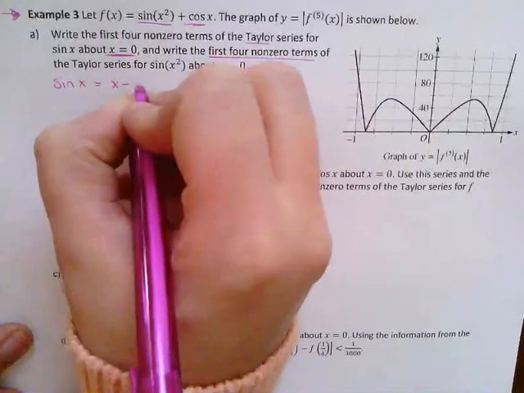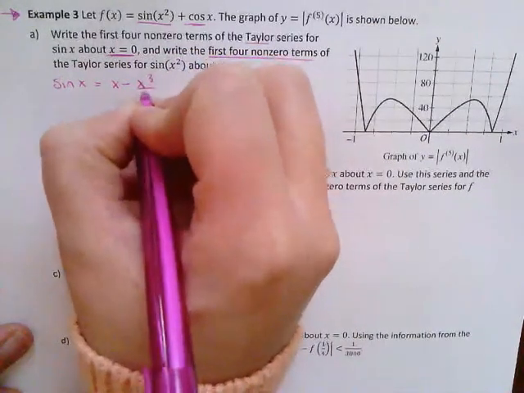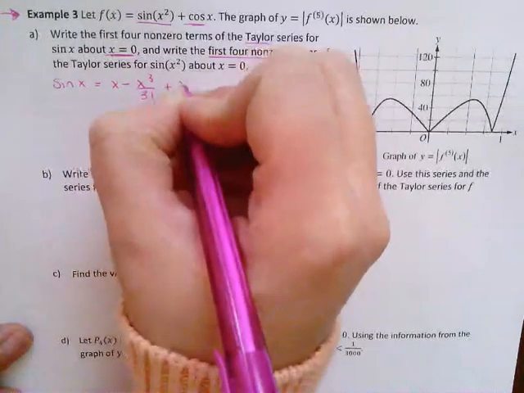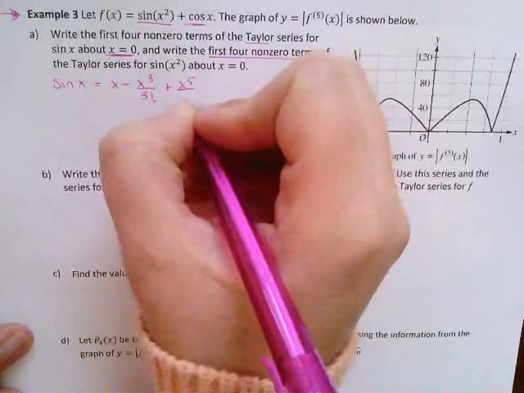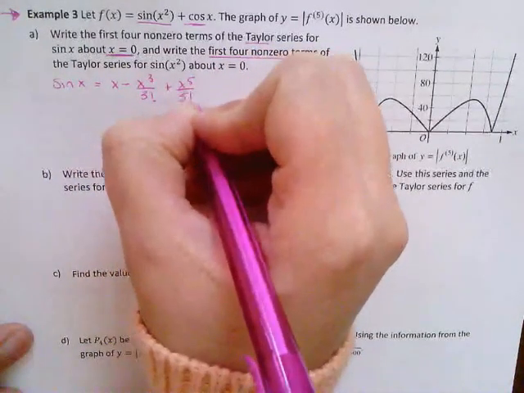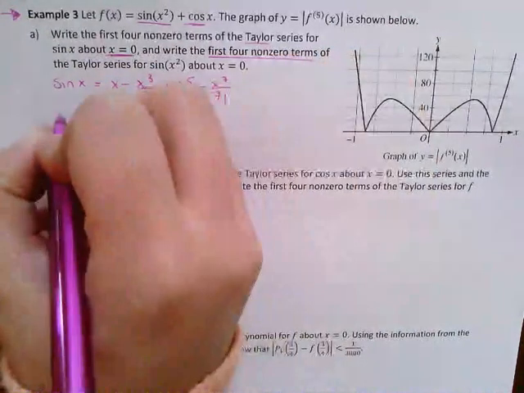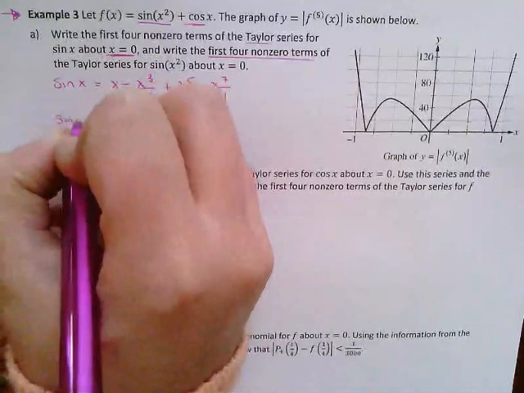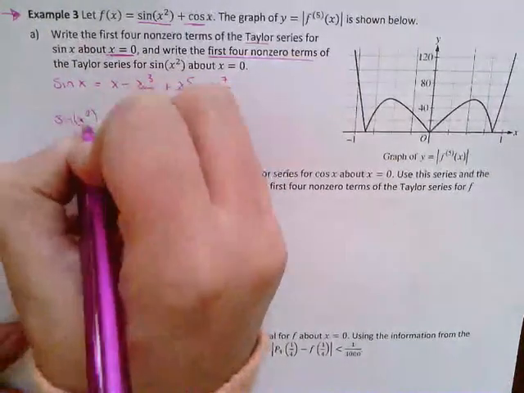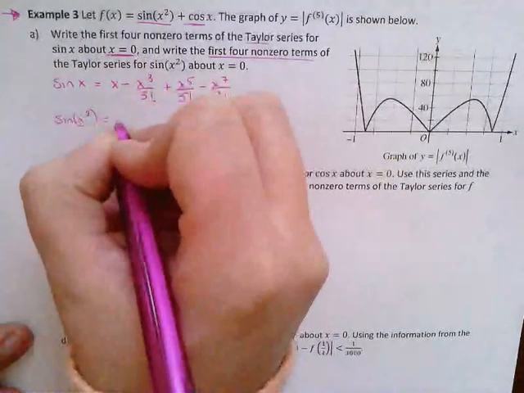So here is sine of x. Remember, it starts at x and it's all the odds. And now we can plug in our x squared into all the x's.